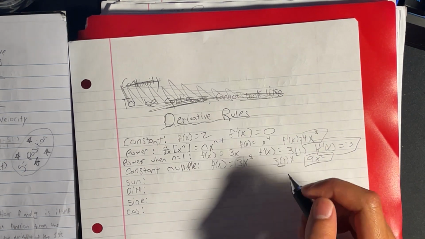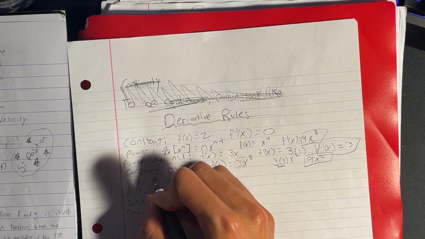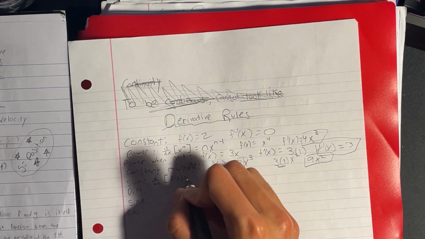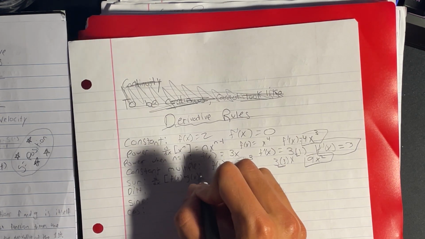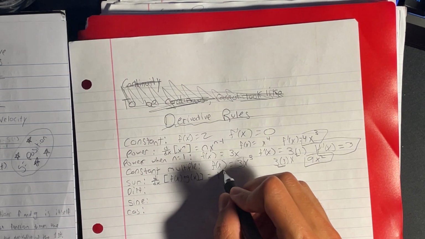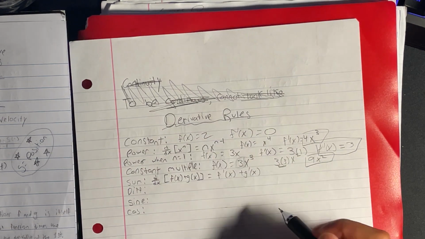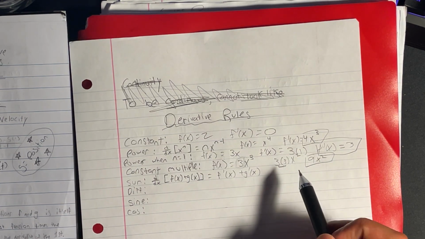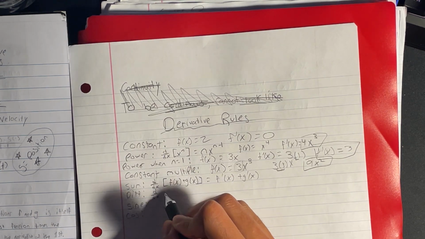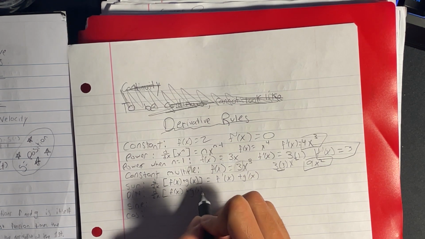The sum rule is when you have 2 functions and you're adding them together, and you're taking the derivative of them. Basically it looks like this: the derivative of f of x plus g of x is equal to f prime of x plus g prime of x. So you're still adding them together, you're just adding the derivatives now. And then the difference rule is quite literally the same thing, except with subtraction.